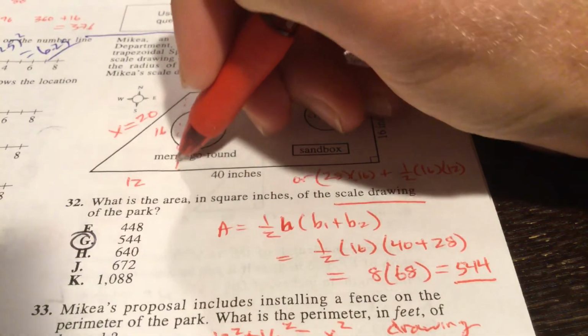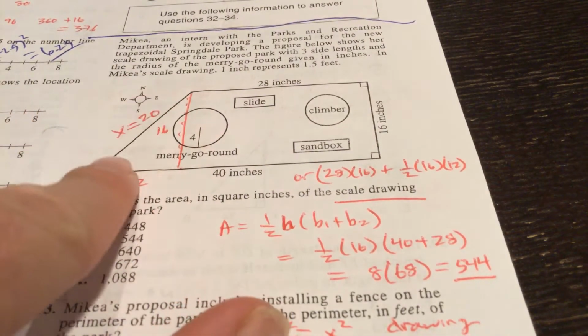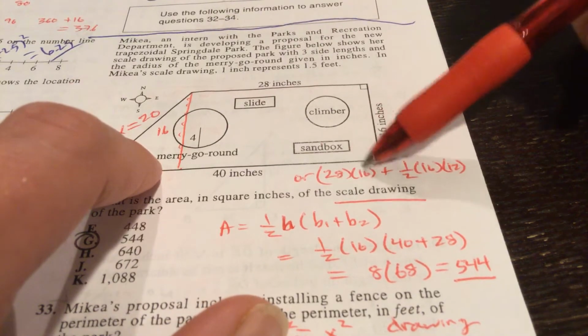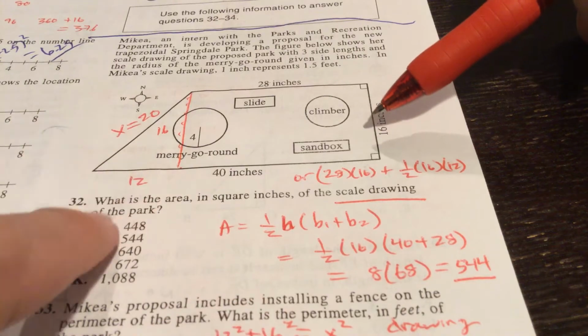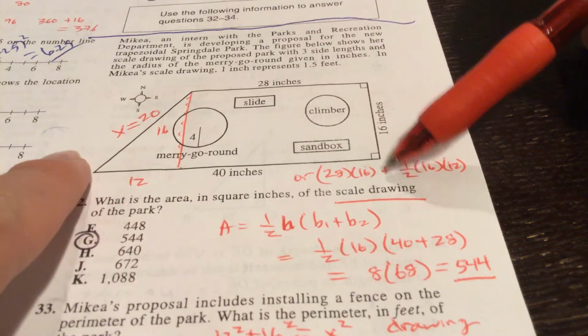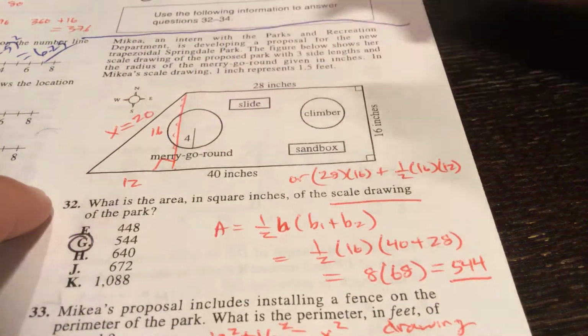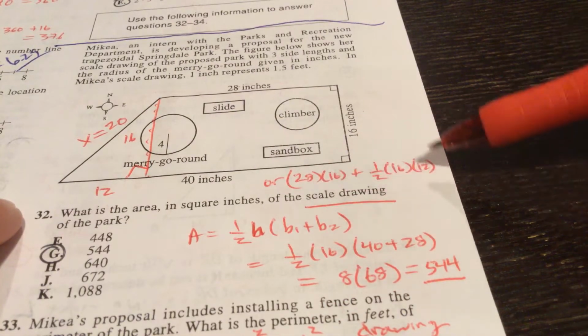Nice thing about this trapezoid, I can make it into a rectangle and then a triangle. So the rectangle is 28 by 16. 28 times 16 plus the triangle is 1/2 base, what's the base? If this whole thing is 40 and that's 28, the base is 12 times the height, 16. Again, the order doesn't matter. If you multiply and add those two together, you get 544.